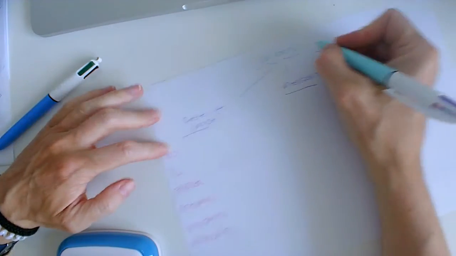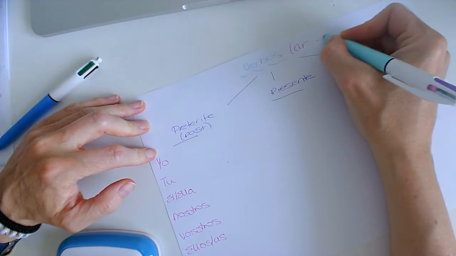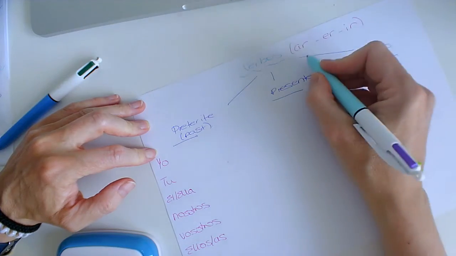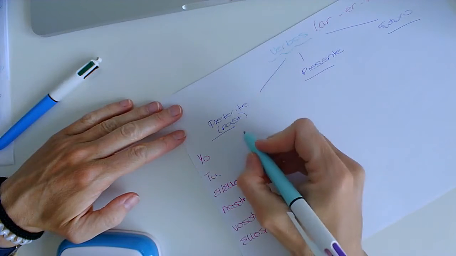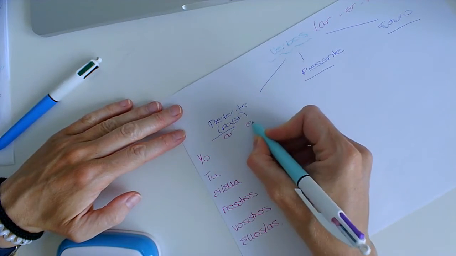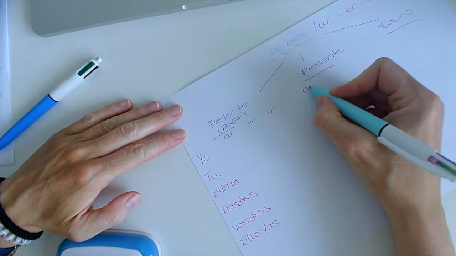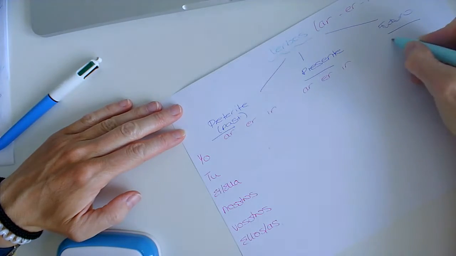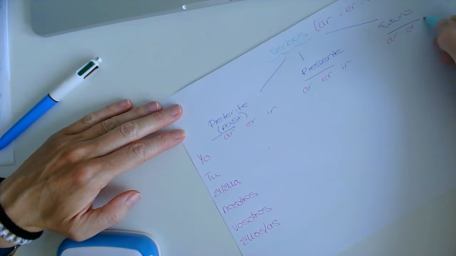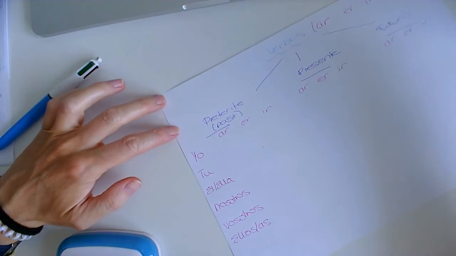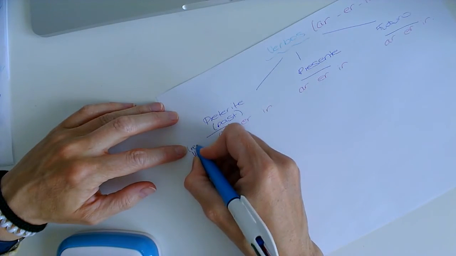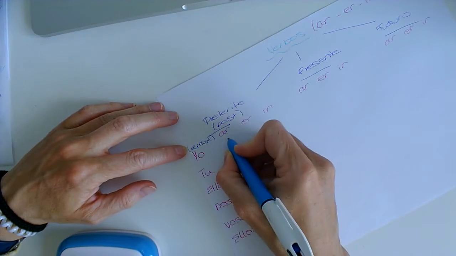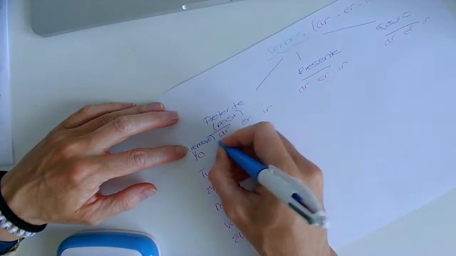Okay, the other thing I know about Spanish verbs is that there's 3 types: the ones that end in -ar, -er, and -ir. Okay, and what I can remember about these tenses is that on the past tense, I remove those. So I take off the -ar, I take off the -er, and I take off the -ir.